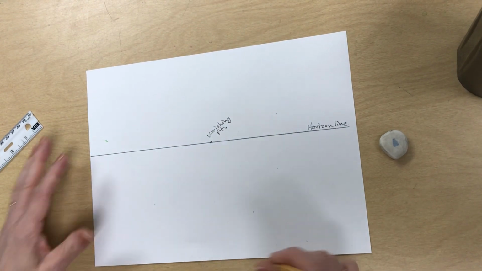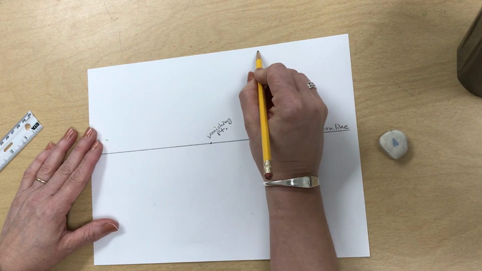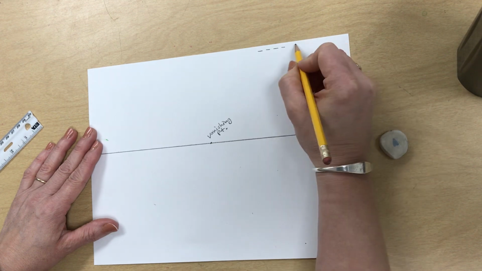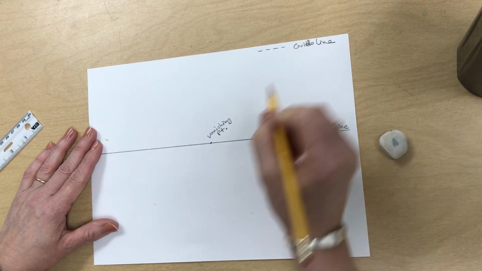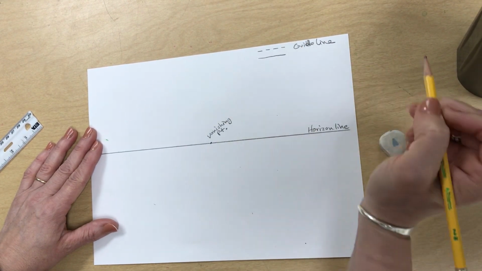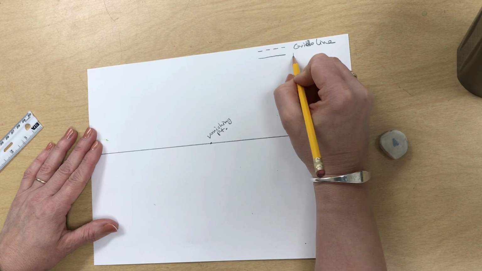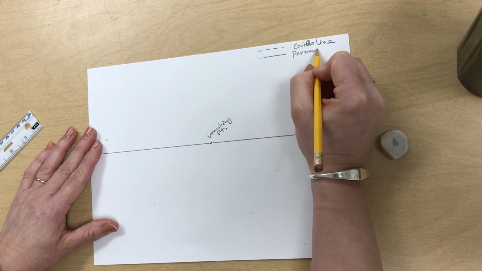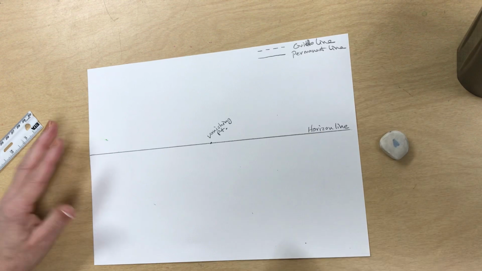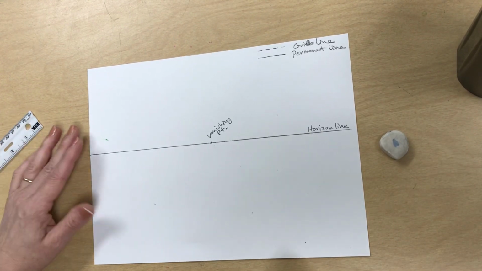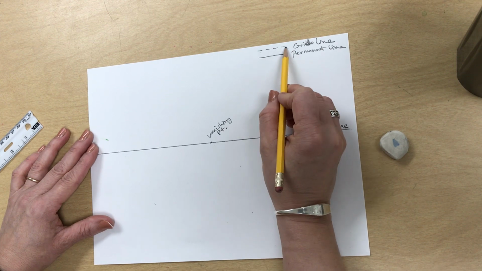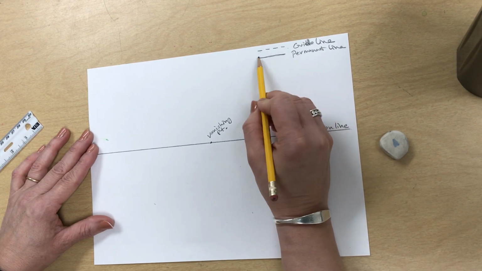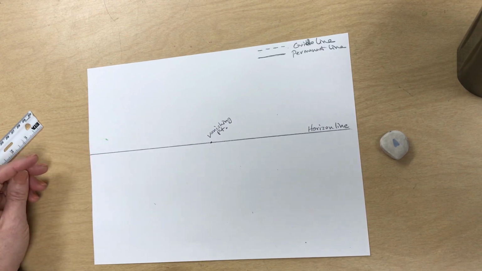We're also going to be using some guidelines. So I want you to just do a little dashed line up here. This is going to be a guideline. I'm not the best speller. And then a straight line is going to be our permanent line. Okay, just so that we can understand the difference between the two. So a guideline means that it's a temporary line that we may be erasing part of it. If we draw a straight line, that means that it's a line that we are keeping.